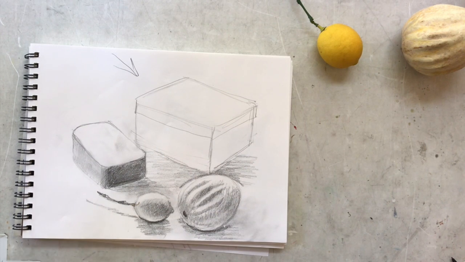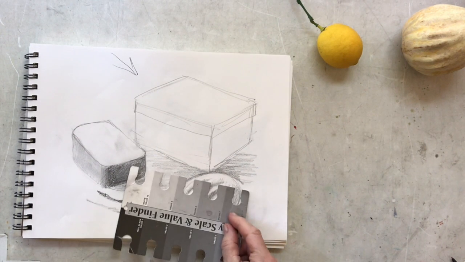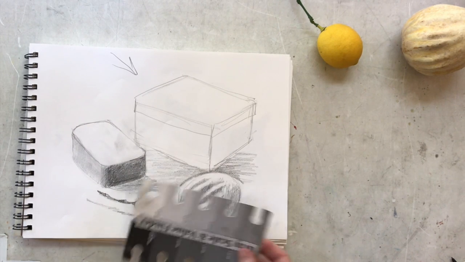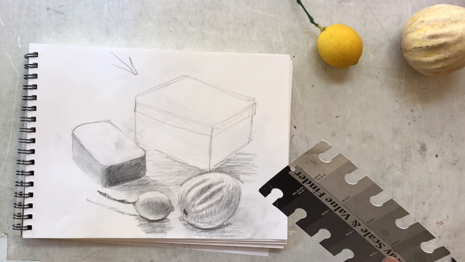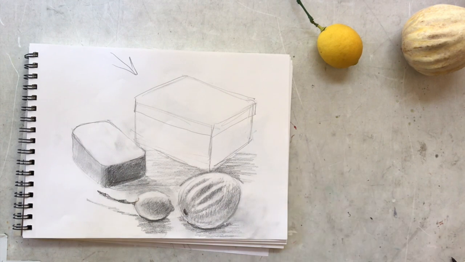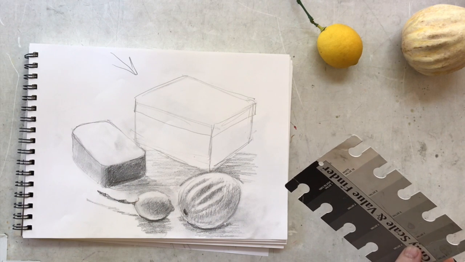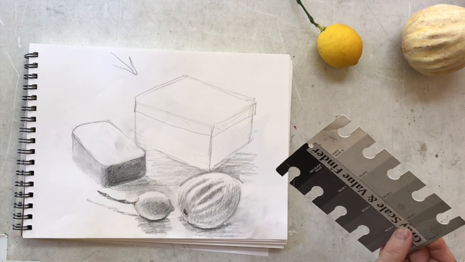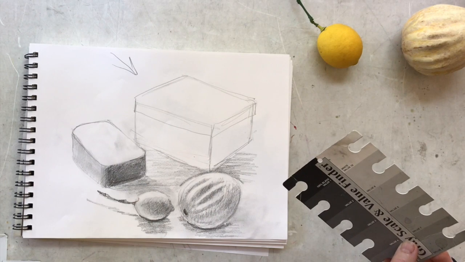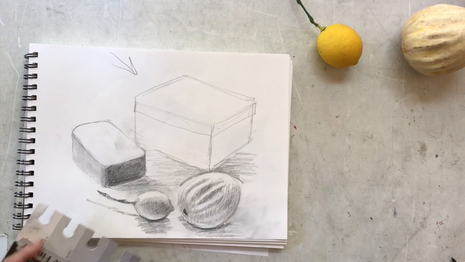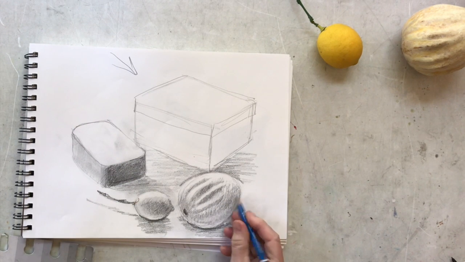And then I can take my value card and double check what I've done here. That value is about this value 7. And if I lift this up and look over here and hold this about halfway between the object and close one eye and just see how that darkness is, that's feeling pretty good. This back should go a little bit darker though.